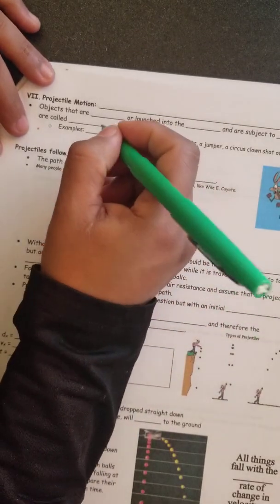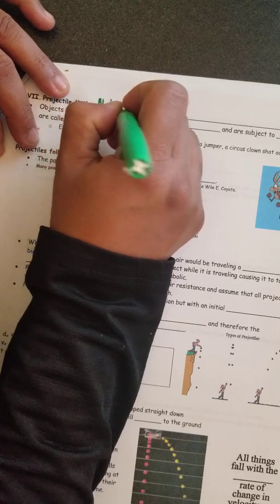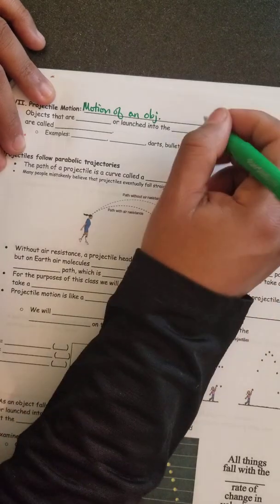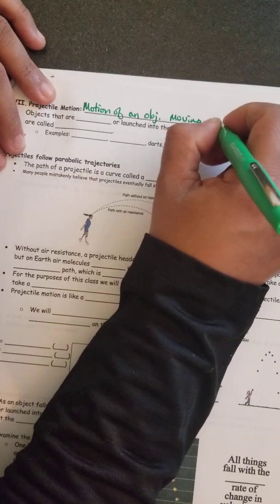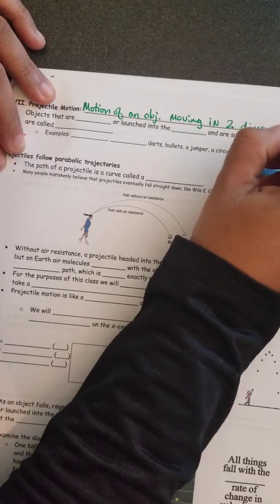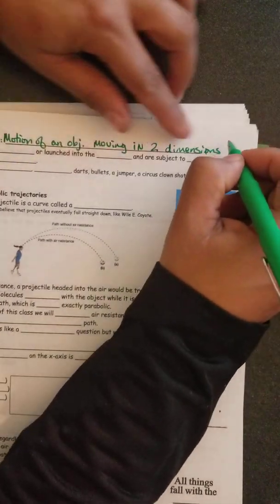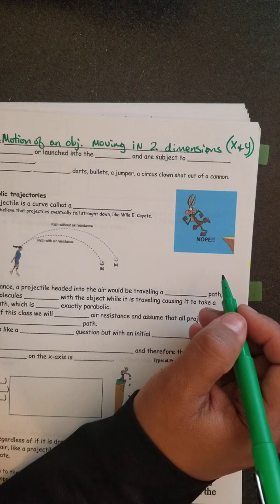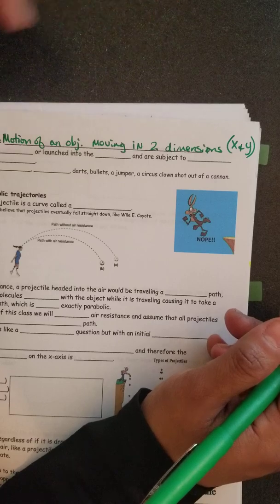Projectile motion is a motion of an object moving in two dimensions. I can put on here the X and the Y. That's what we're talking about. We're talking about doing kinematics in the X and the Y axis at the same time.